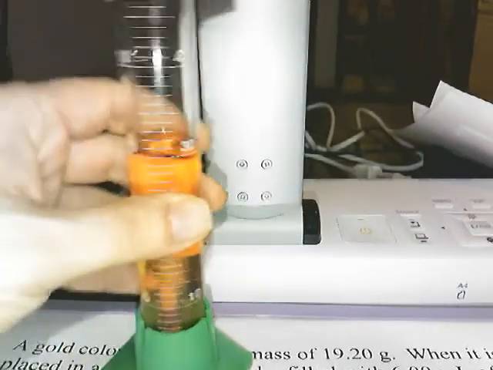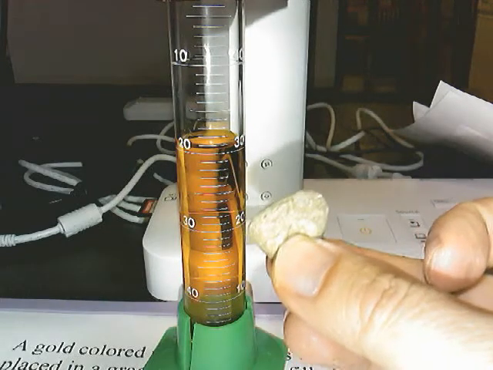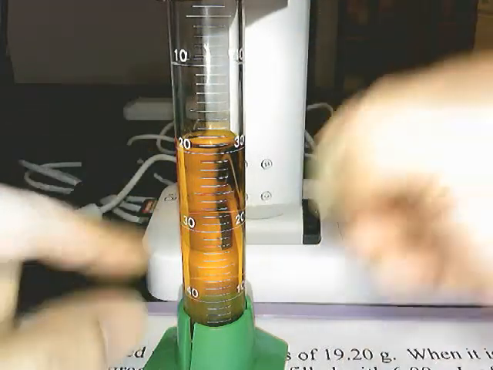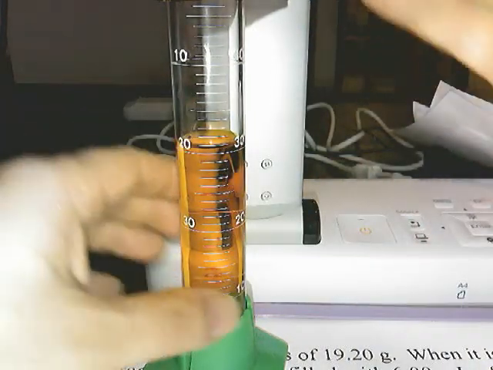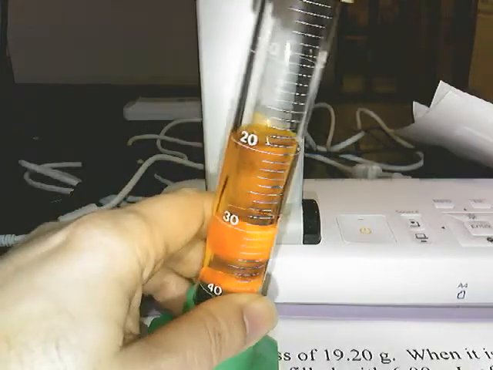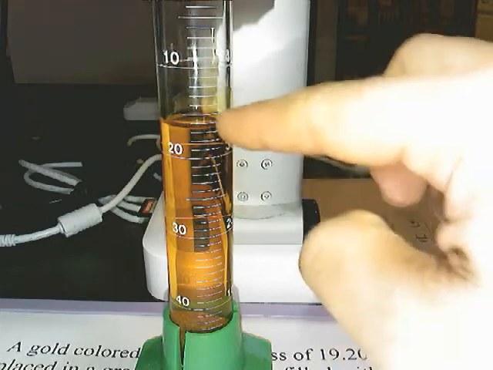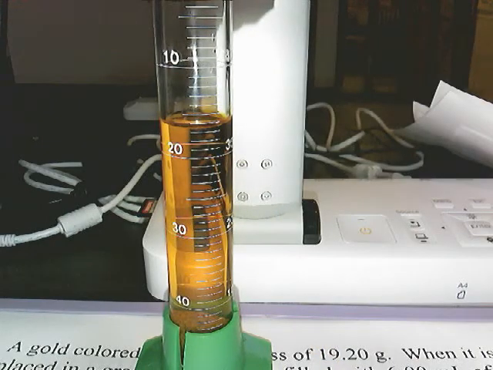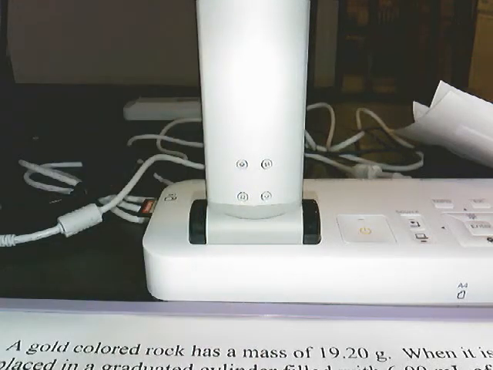All right, so if I have a graduated cylinder and I have a rock, the displacement of the fluid as I drop the rock in will tell you the volume of the rock. Right now the volume is at about 21, but if I just drop this in, yoink! So see how the volume went from here to here? So the change in volume tells you the volume of the irregularly shaped object, in this case our rock.